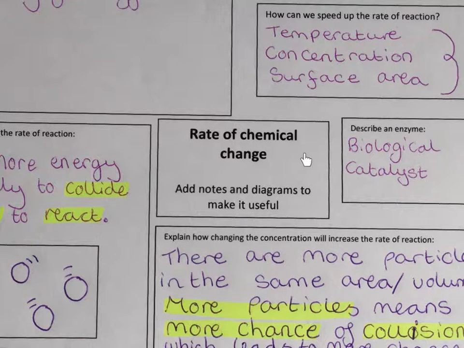This is the rates of chemical change review sheet. You can use this to revise, or catch up on your knowledge if you've missed a lesson. It's a really good way to start your revision.